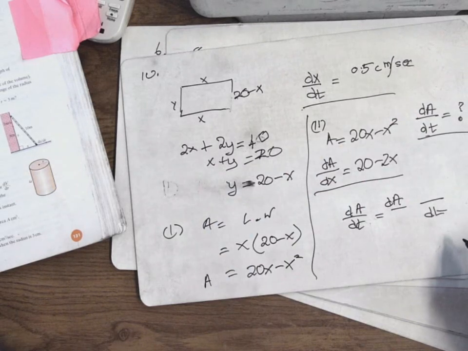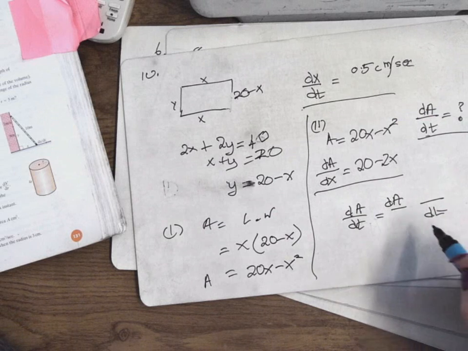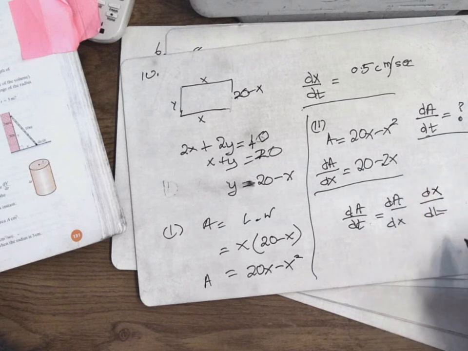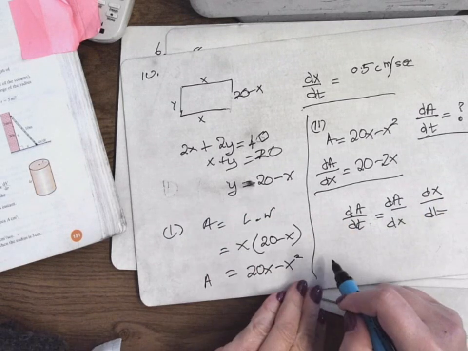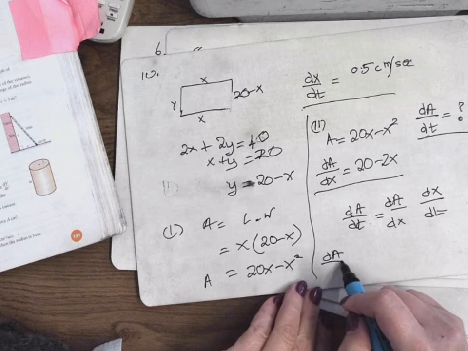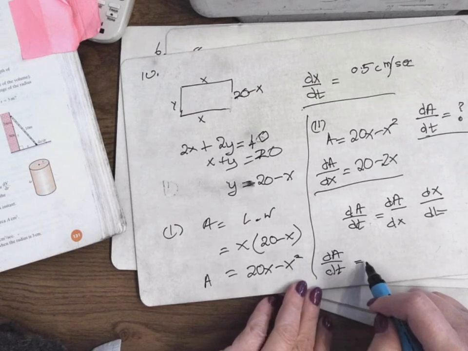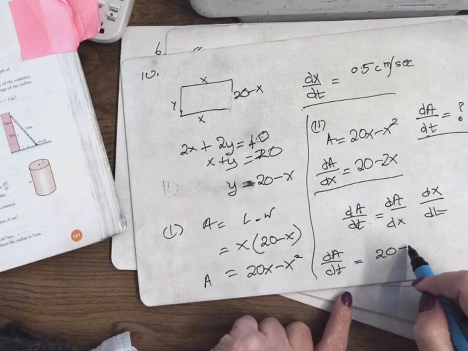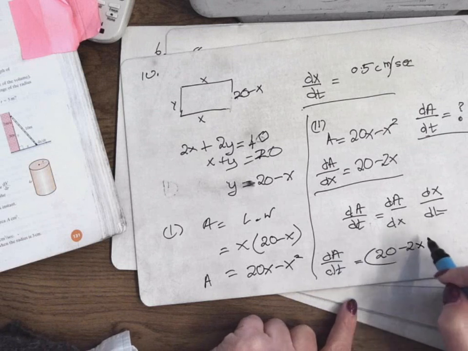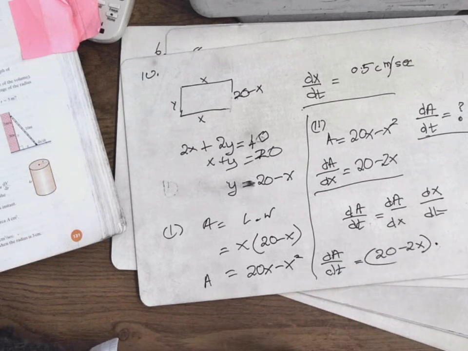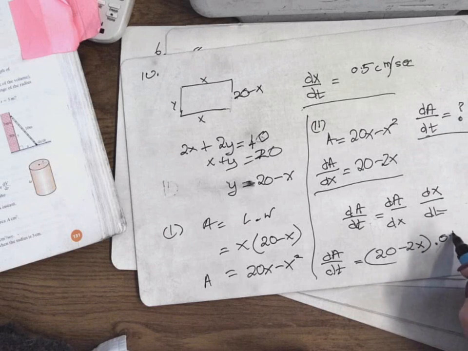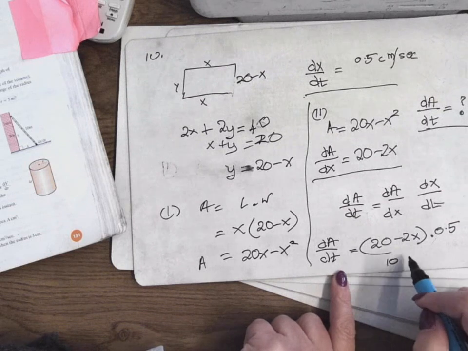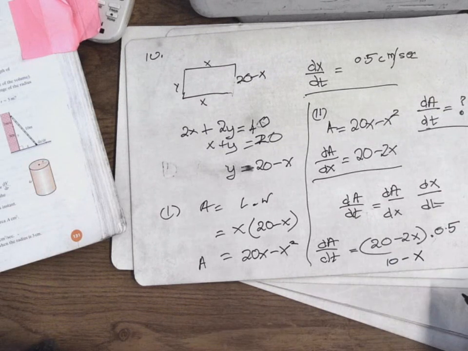What's around the sum that I haven't just put in yet? dx, isn't there? So dx and dx. Got it? So dA/dx. So I'm looking for dA/dt. dA/dx. What's dA/dx? 20 minus 2x. And I want to multiply that by what? dx/dt. What's dx/dt? 0.5. Multiply into the bracket. 0.5 by 20 is 10. 0.5 by 2 is 1. So that's 10 minus x.